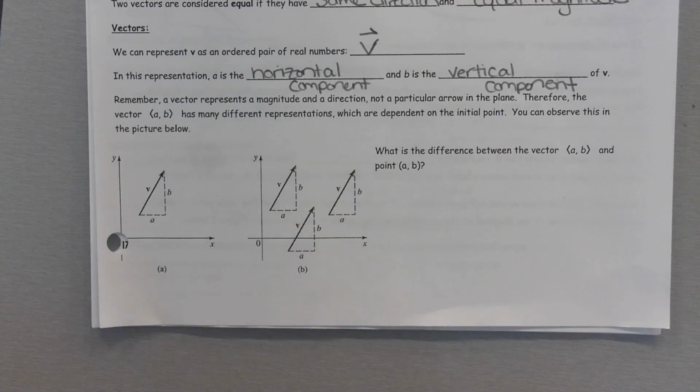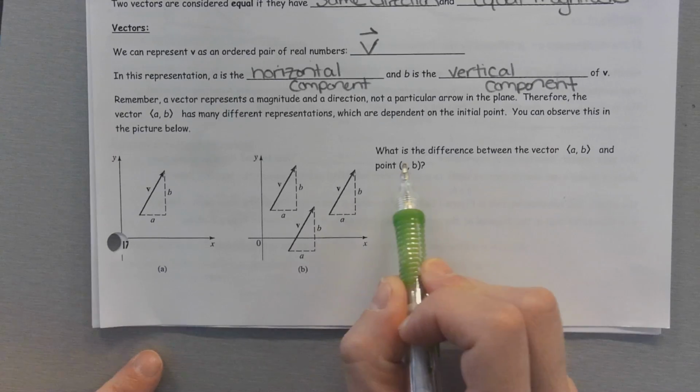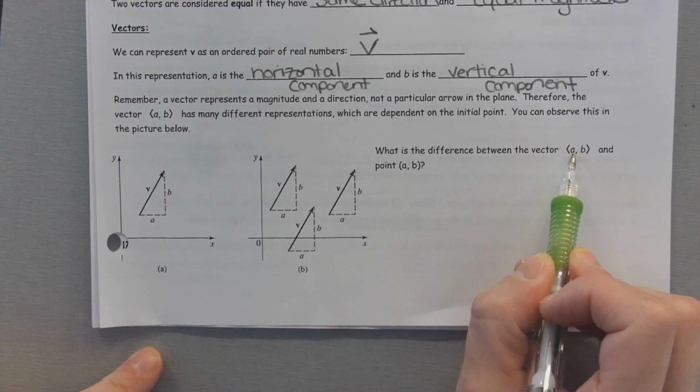Oh, let's do this question. Yeah, I do. Just kidding, I do want to say something else. What is the difference between this format?